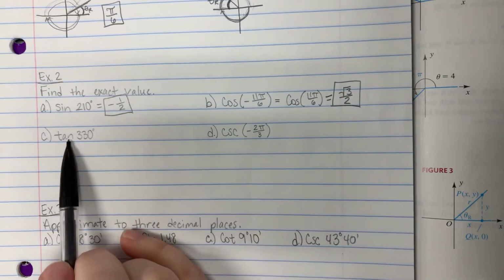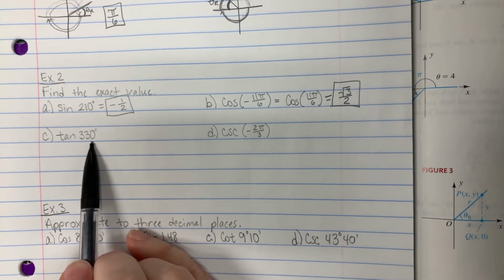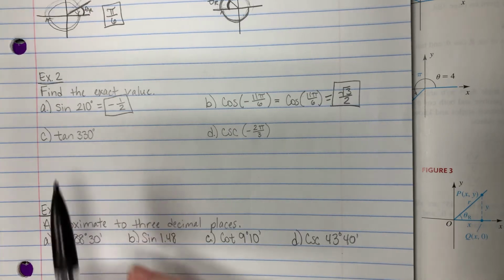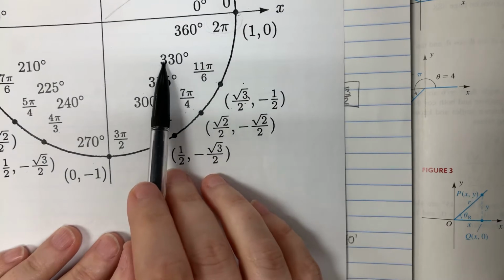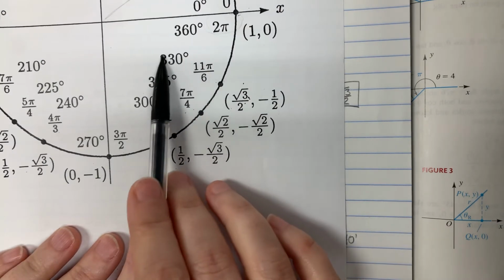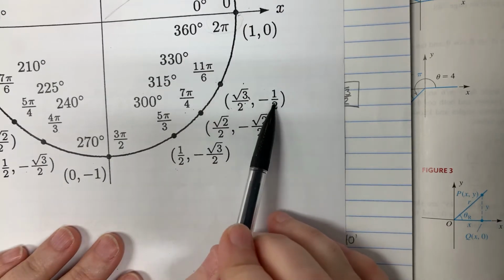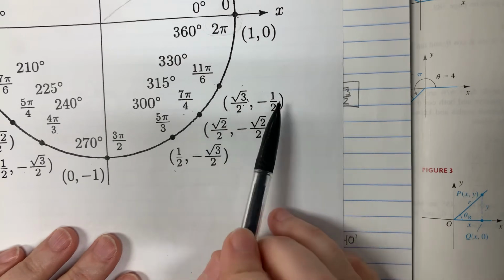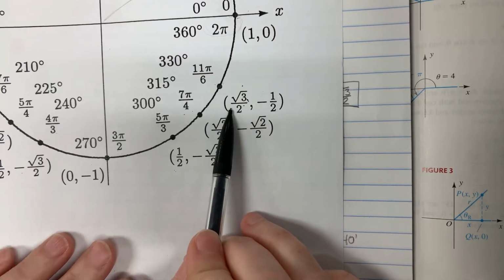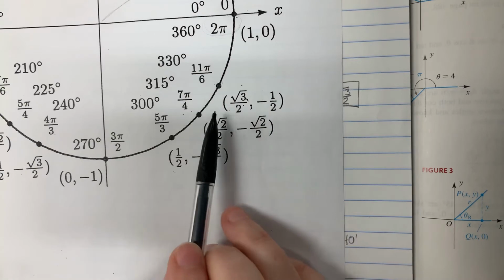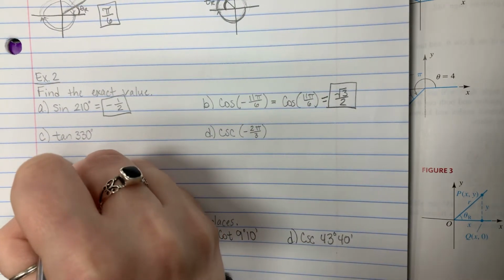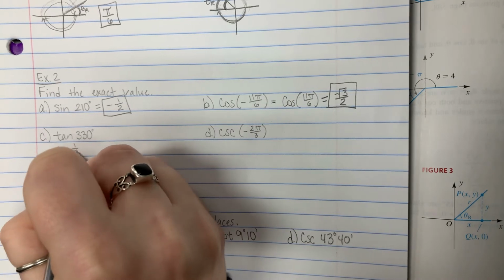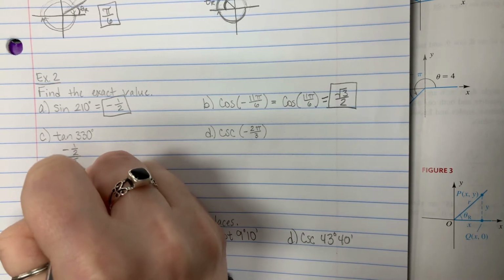All right, the next one, tangent of 330 degrees. I went back to my unit circle for this one. So remember, tangent is y over x. So sine over cosine. So 330 degrees is right here, and I've got my sine and my cosine, right? So sine over cosine in this case would be negative 1/2 over square root of 3 over 2. So let me write that out. So this is negative 1/2 over square root of 3 over 2.